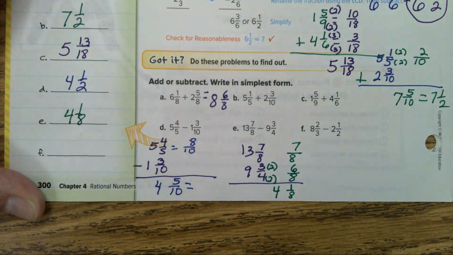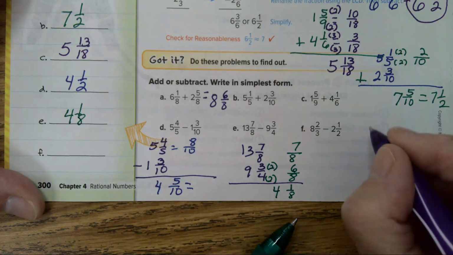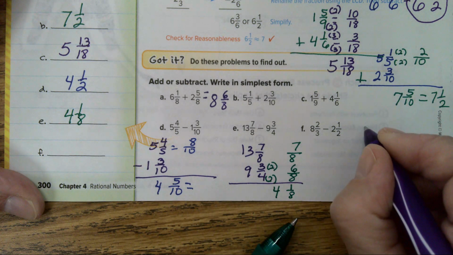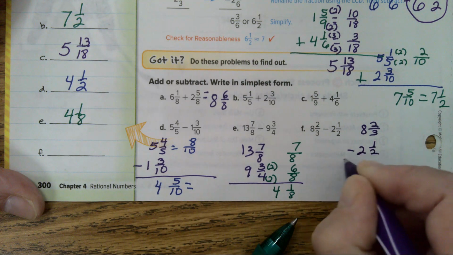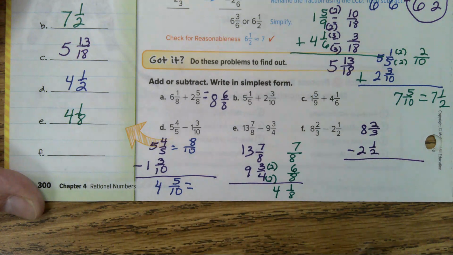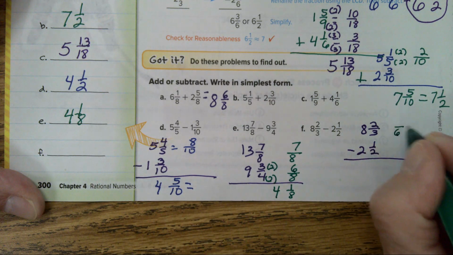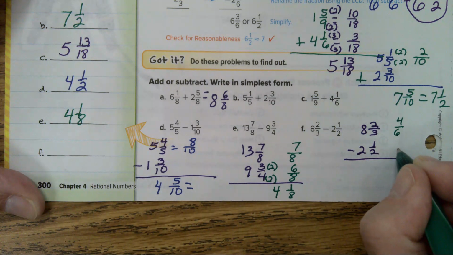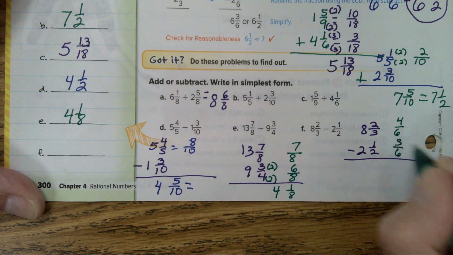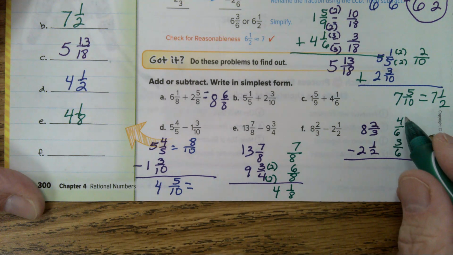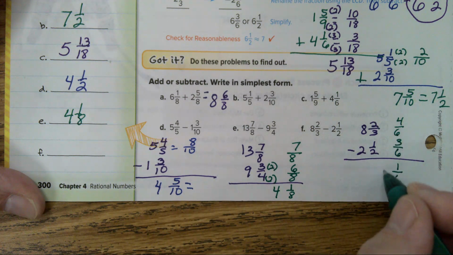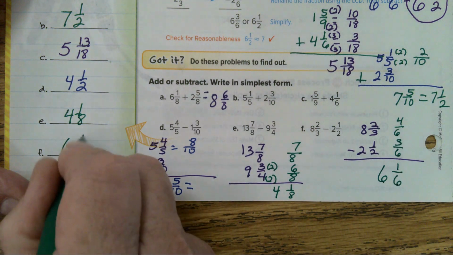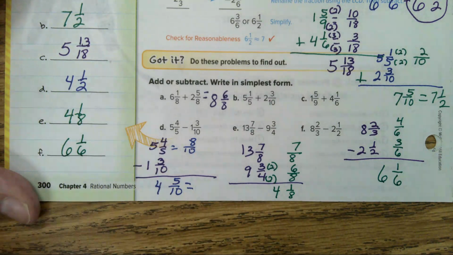Our next problem, our common denominator between a 3 and a 2 is going to be a 6. 8 and 2/3 minus 2 and 1/2. So 2/3 equals 4/6 and 1/2 equals 3/6. 4/6 minus 3/6 is 1/6. 8 minus 2 is 6. 6 and 1/6. Any questions?